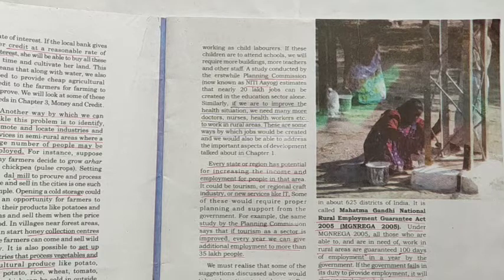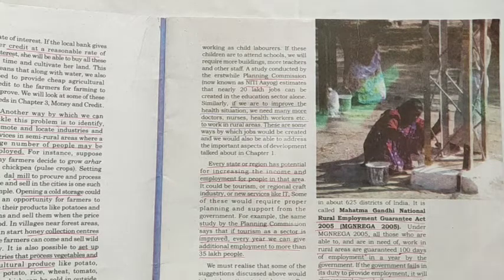A study conducted by Niti Aayog, that is National Institution for Transforming India, which was earlier known as Planning Commission, estimated that nearly 20 lakh jobs can be created in the education sector alone. Niti Aayog is a policy body to bring development in India. The name was changed from Planning Commission to Niti Aayog in the year 2014. Their role is the same, only the name has been changed. So this is our fourth measure, to create job opportunities in the education sector.